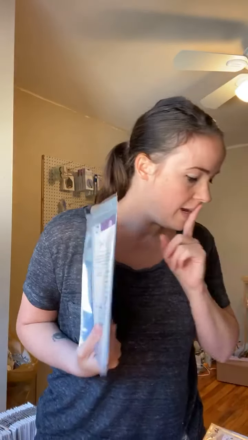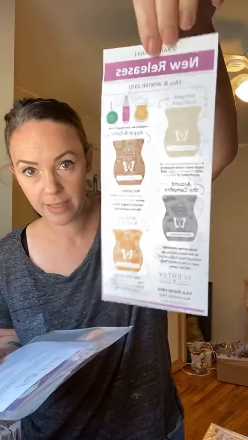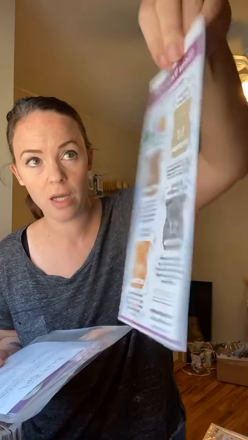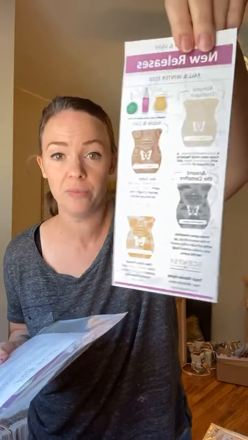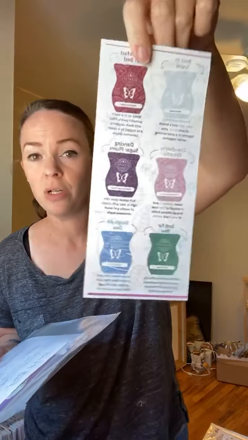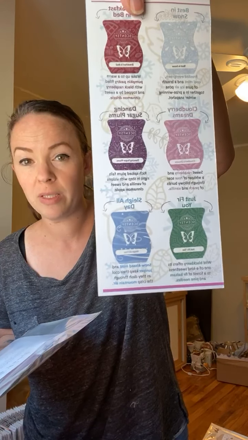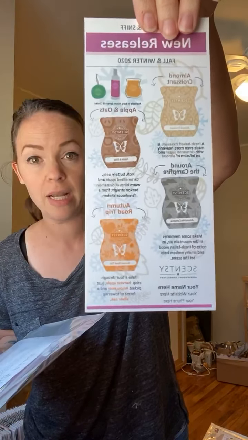Party points, what else am I including? Oh, the new release. This one I love. This can be found on your workstation. I printed it on cardstock. It's called the new release fall and winter scratch and sniff sheet. I found it on the workstation right before July when we had transition month. I printed it on cardstock, and then I always get the rub and smell stickers every month or every season, and I put those on there.